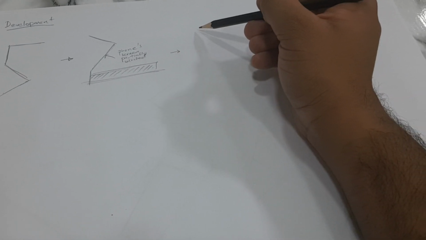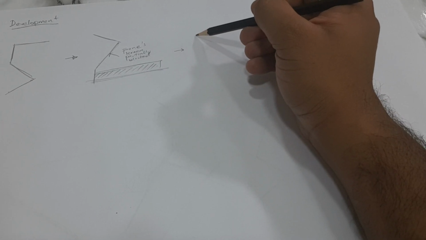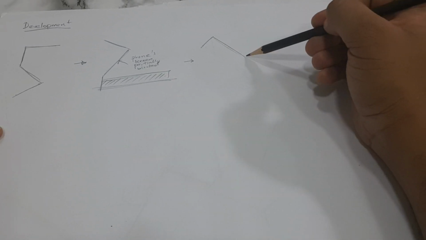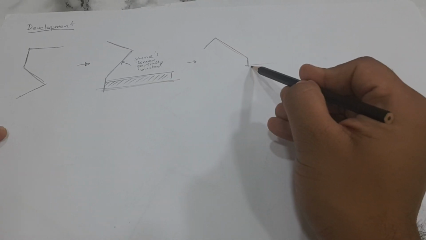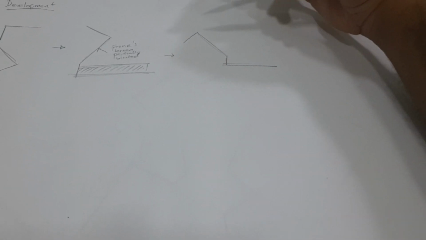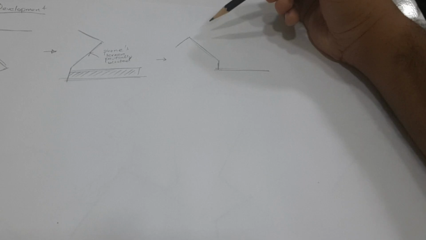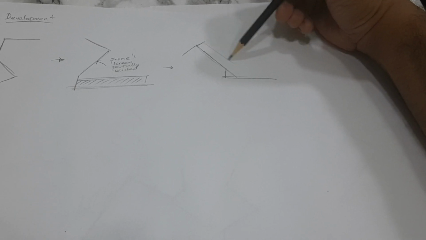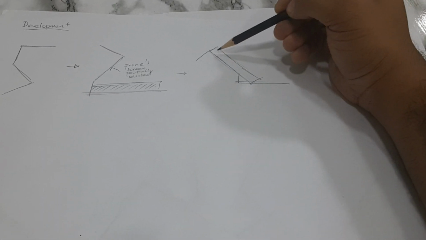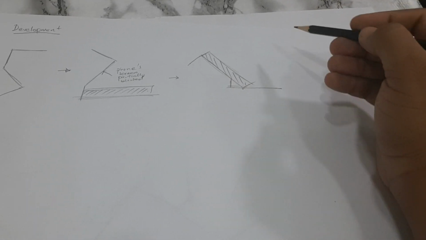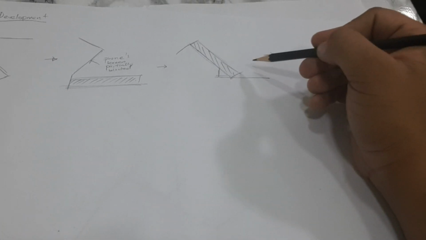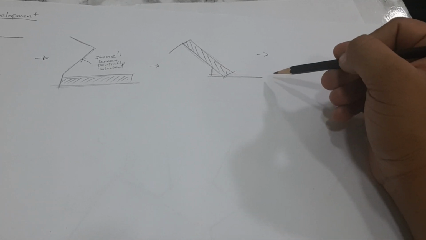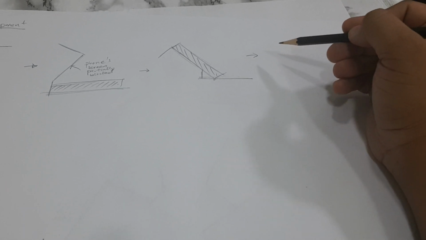Alright, and hence I'll modify my design in a manner that it looks something like this. Okay, and I place my phone now something in this manner. Okay, and when I'm looking at this design, what comes to my mind is that the phone can slide off, right? Can slide down. So what can I do to better this design?